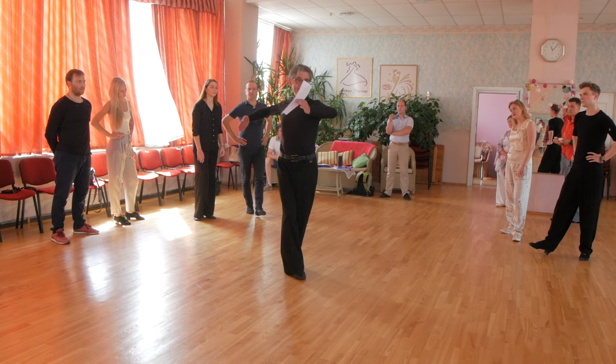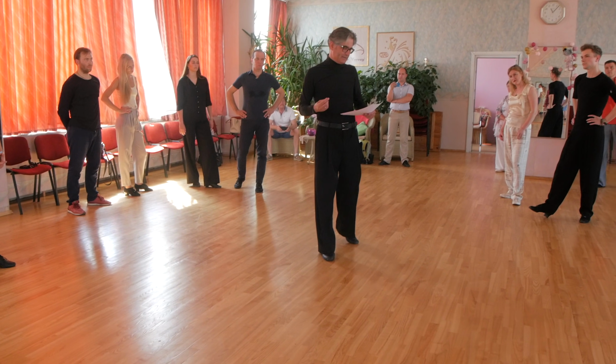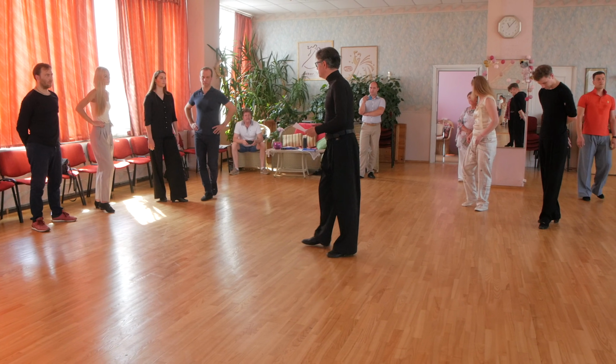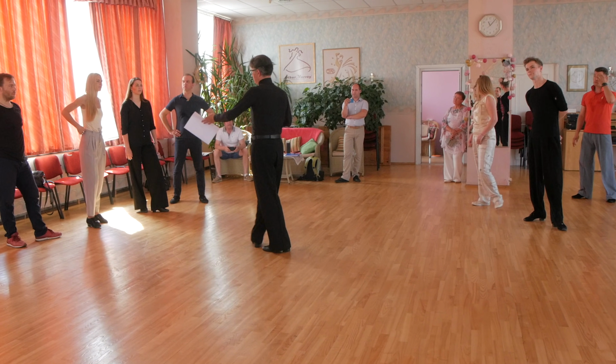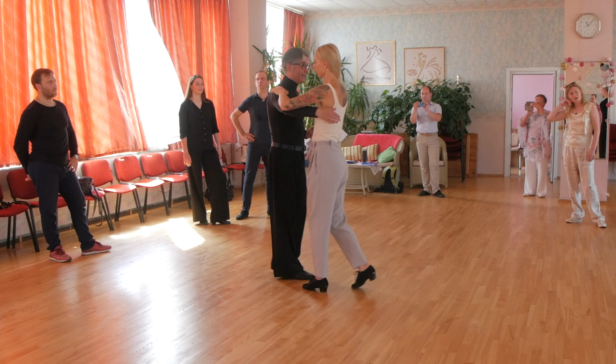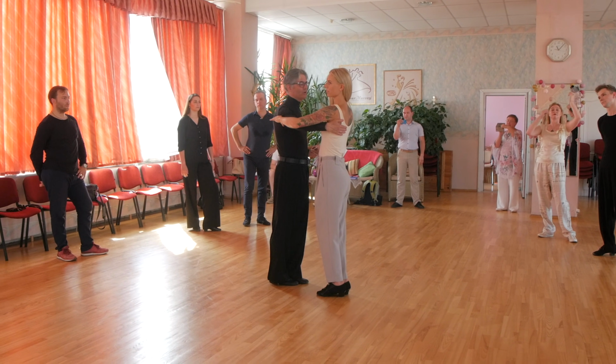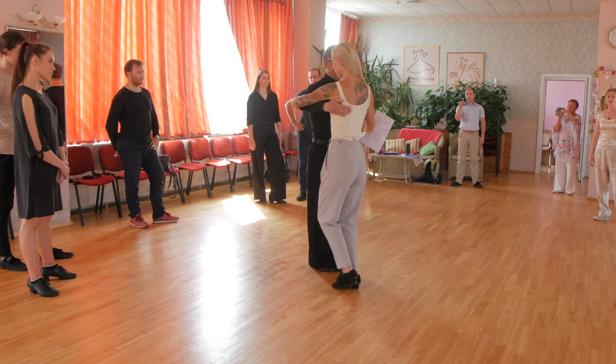Now, a different ending is whisk, then forward tap in promenade position. Let's do it together. We do from chassé to side, which is not a separate figure, it's just the ending of chase. Quick and quick.